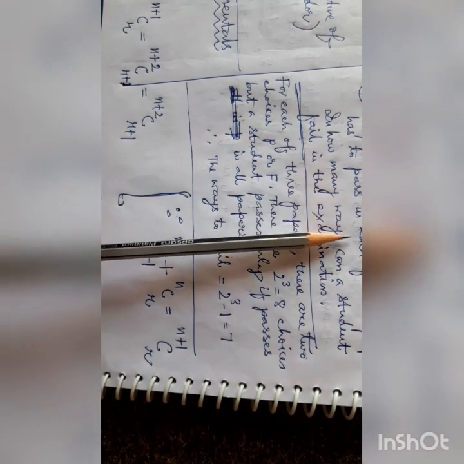2 cube, because he has to pass in each of the 3 papers. For each of the 3 papers, there are 2 choices, pass or fail. There are 2 cube, 8 choices.